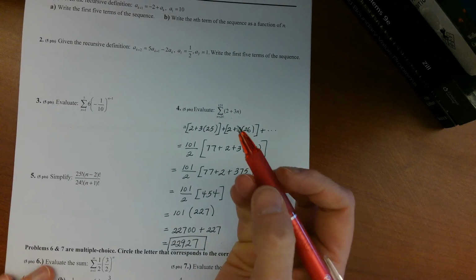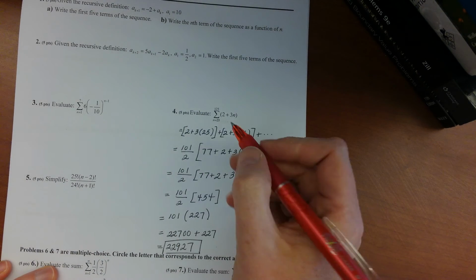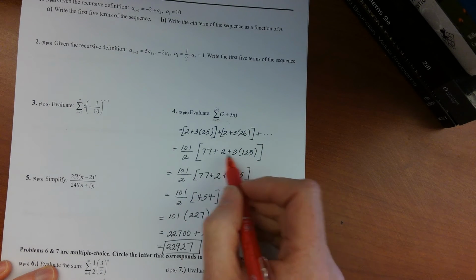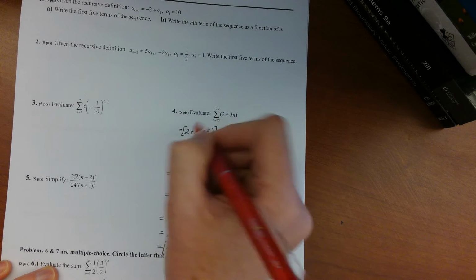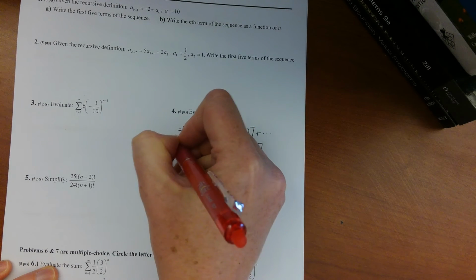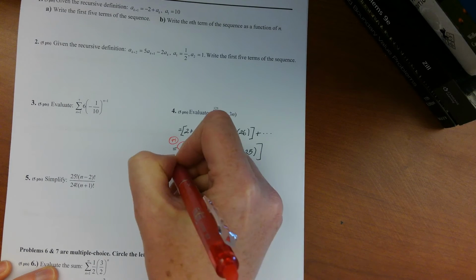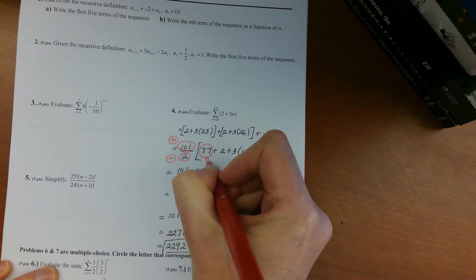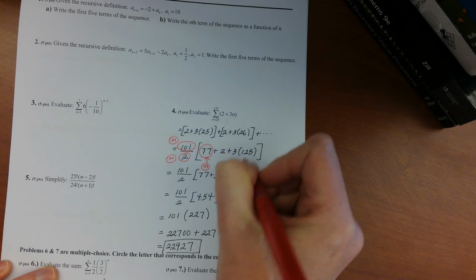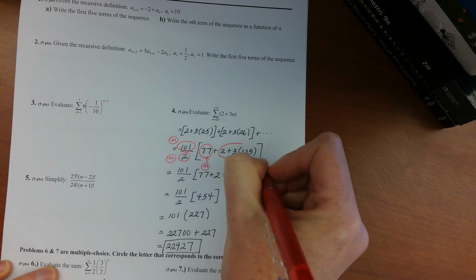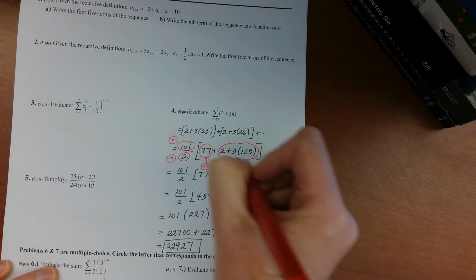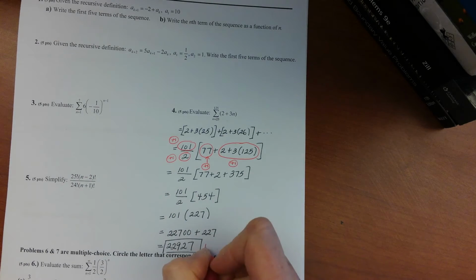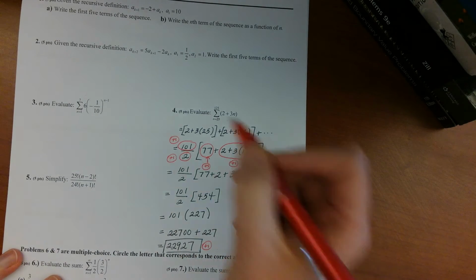Okay, let's see. How should the points go? So 5 points altogether. Let's give you most of the points for figuring out to use the correct formula. So 1 point for figuring out that you had 101 terms. 1 point for knowing that you had to divide by 2. 1 point for getting 77 for the first term in your formula, and 1 point for getting basically 377 for your last term. Okay, so that's 4 points, and then the 5th point would just be for getting the final answer right. So there's your 5 points.